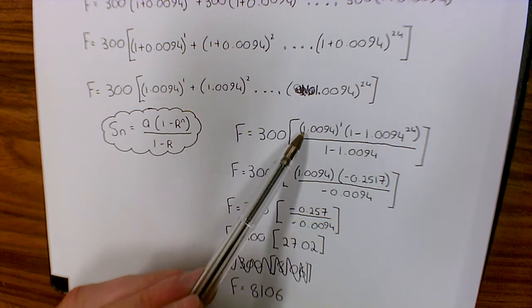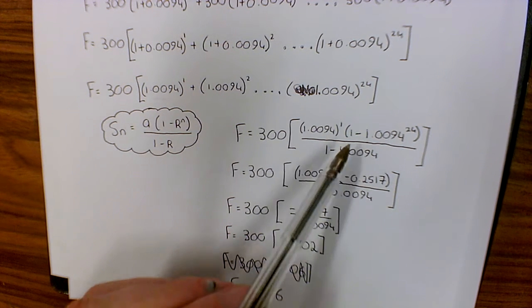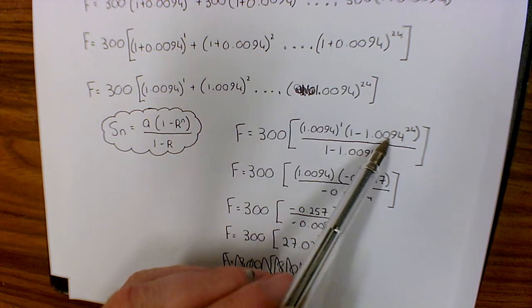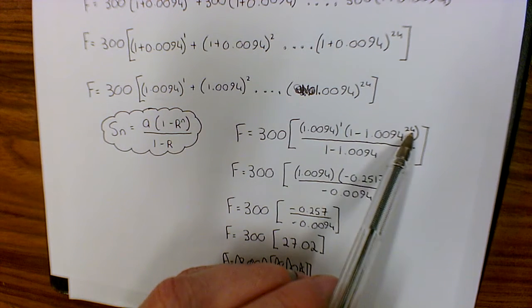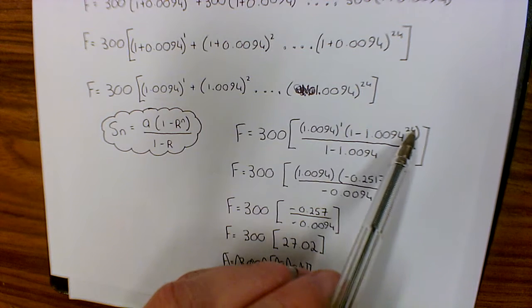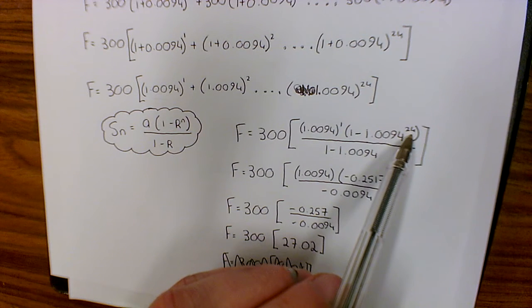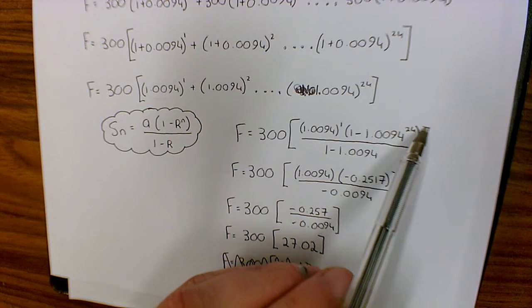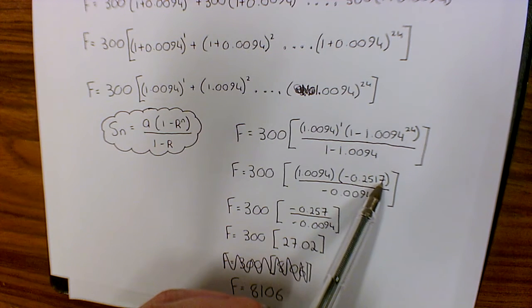Working that out in the calculator, well, 1.0094 to the power of 1 is just 1.0094. 1 minus 1.0094 to the power 24. Okay, now be careful, it's not all of that to the power 24, it's 1 minus that, just that to the power 24. That 24 is inside the bracket, not outside. And that will give us minus 0.2517.